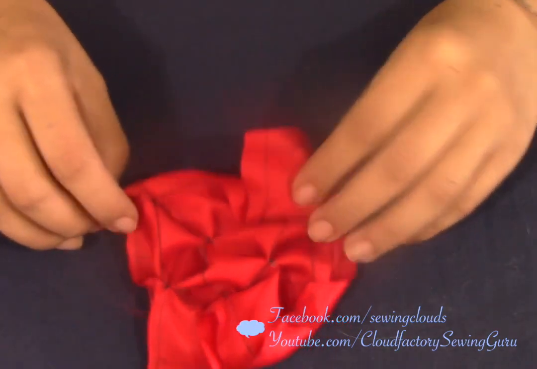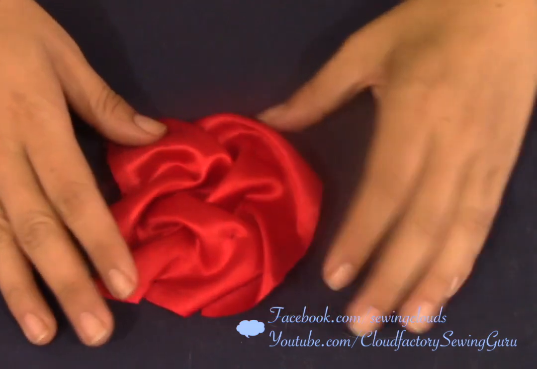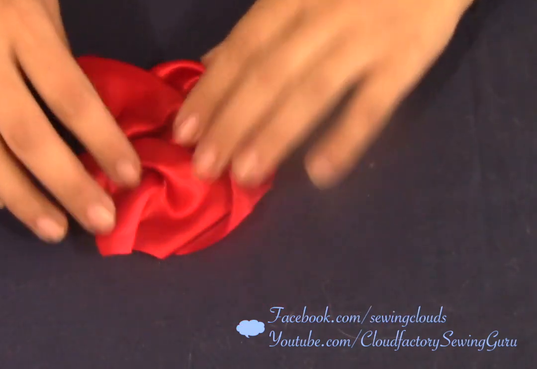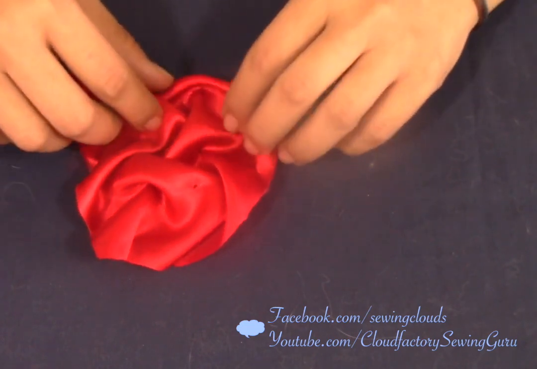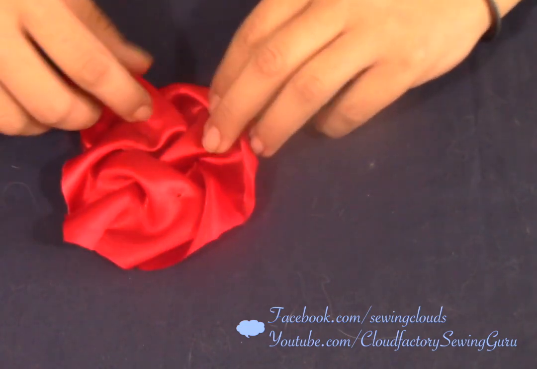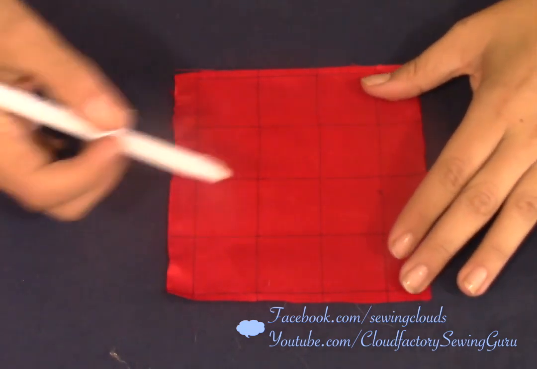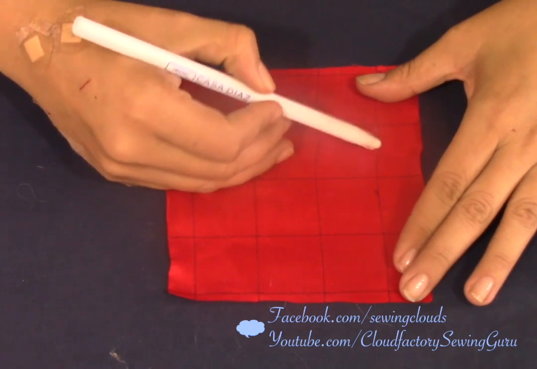And our sample is ready. It looks like this from the right side. You can only see one motif because of the size of our sample. Now let's see a little bit more complicated one. We will make a rose pattern.